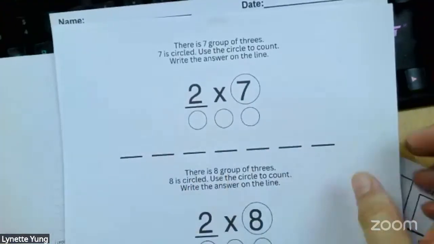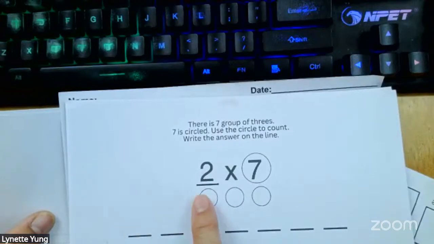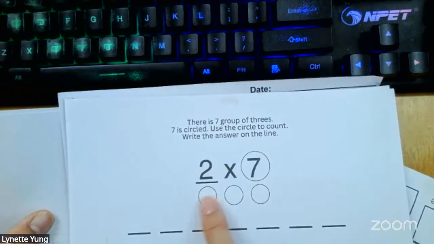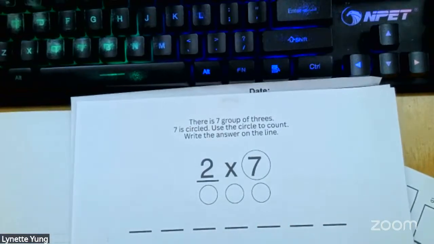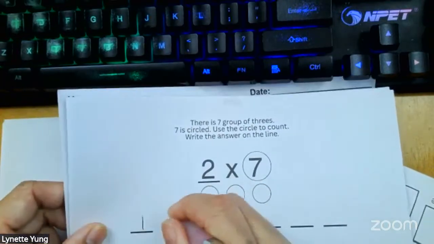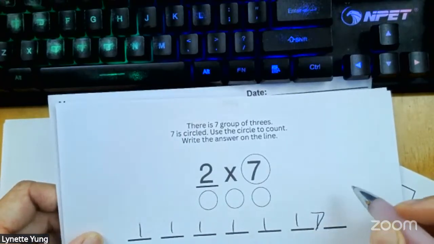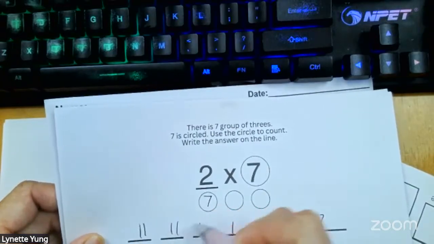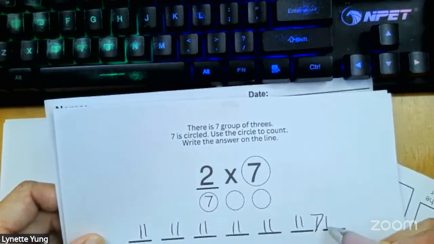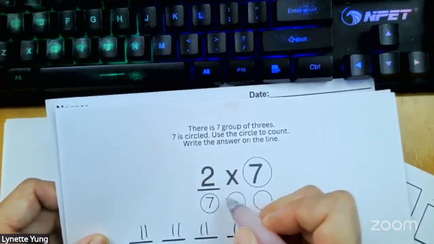So here you have 2 times 7. There's seven. Oh, I got this wrong. There's supposed to be two groups. So it'd be 1, 2, 3, 4, 5, 6, 7. So the idea here was to count 1, 2, 3, 4, 5, 6, 7. So this is 7, right? So we put 7 here. And then 8, 9, 10, 11, 12, 13, 14. So there's 14 here.